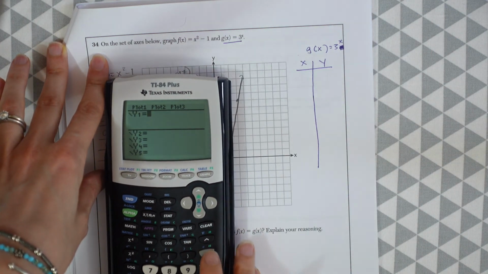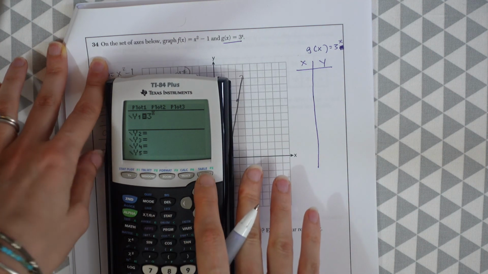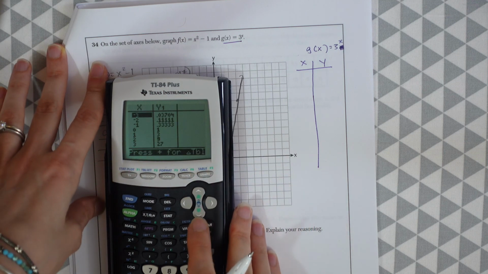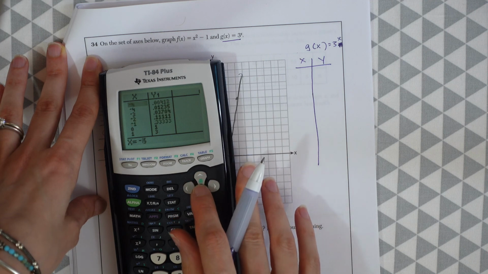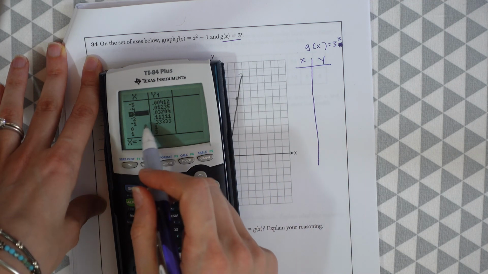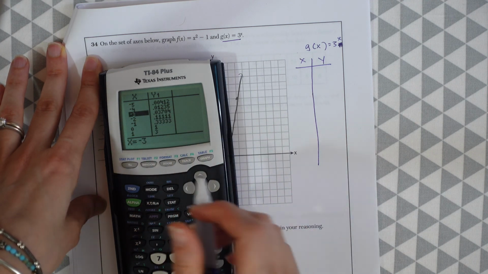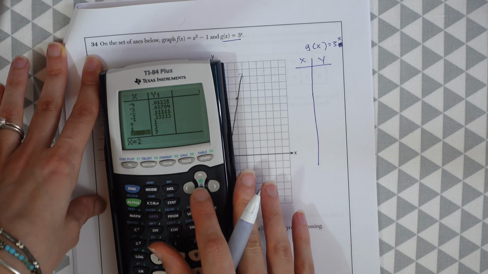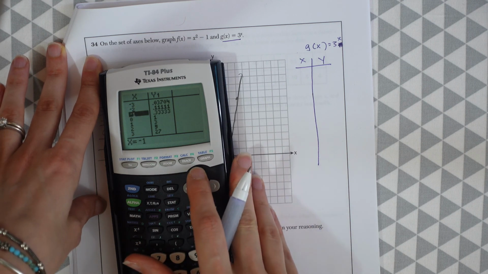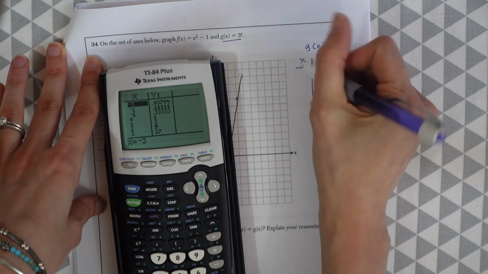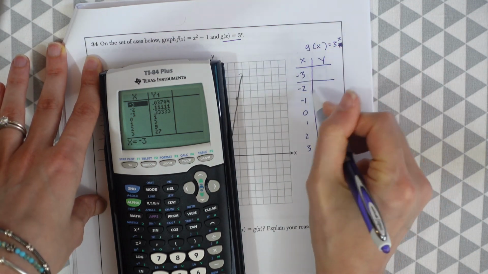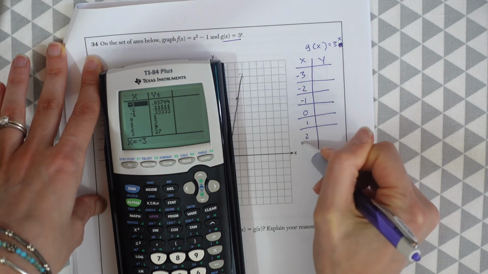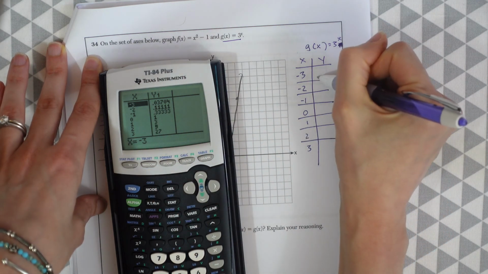So we have 3 to the x. And notice we have these numbers that get very close to 0 but never get to 0. So let's just focus. So actually, let's graph a couple. So let's graph the same numbers, the same x values, and then we'll just copy over what we have here.